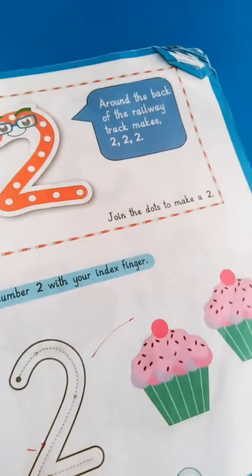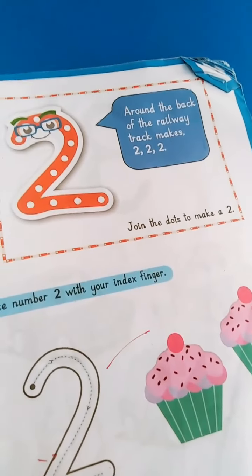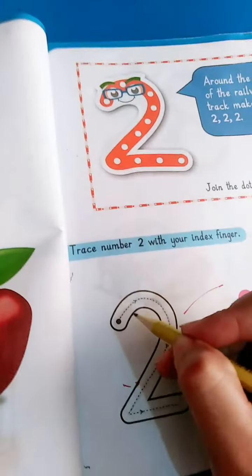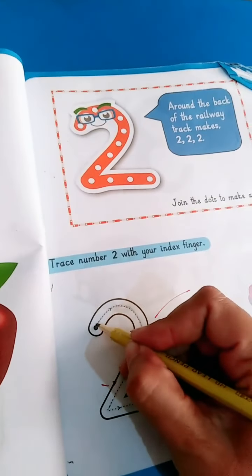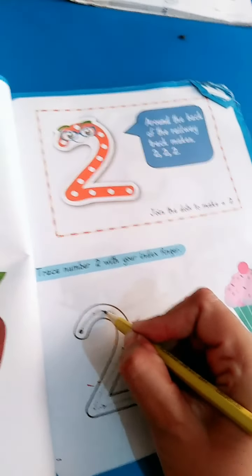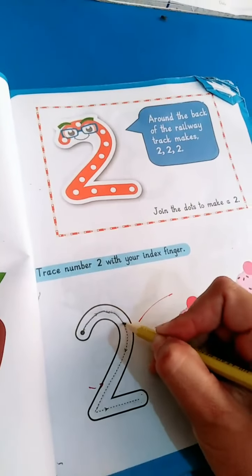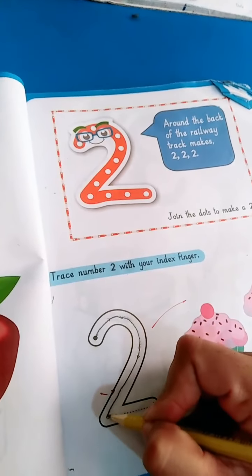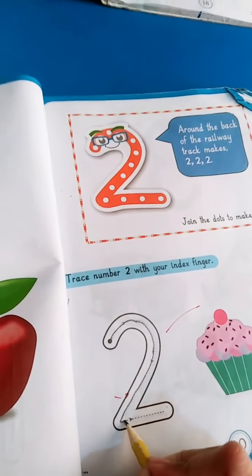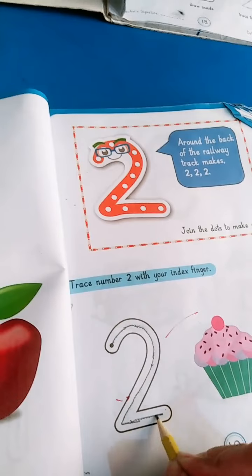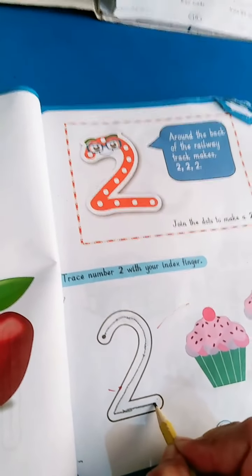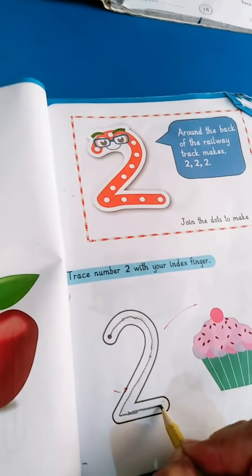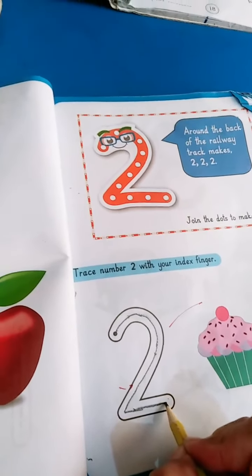Next is join the dots to make a 2. Join these dots to make 2. We start from this point, move to back, and then move to forward, and at the end move to back again at this point, and then we have done it. 2 is completed. It's 2.